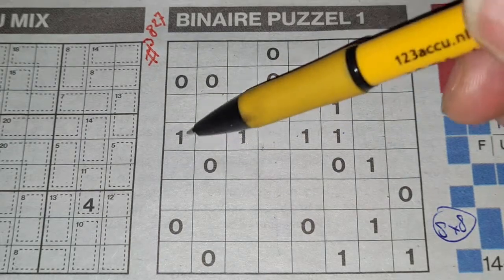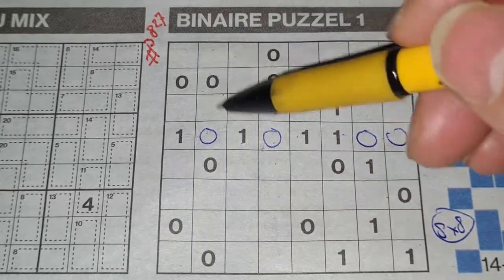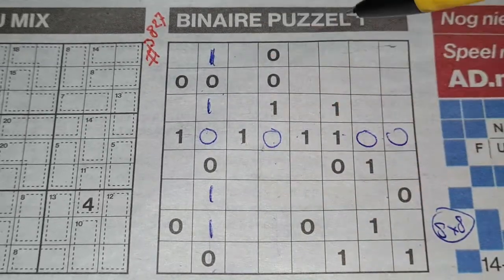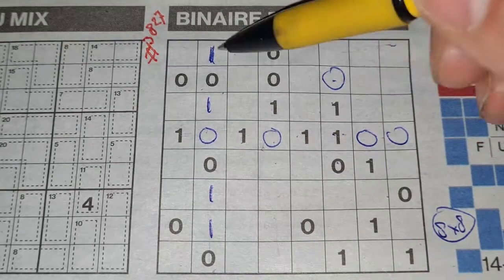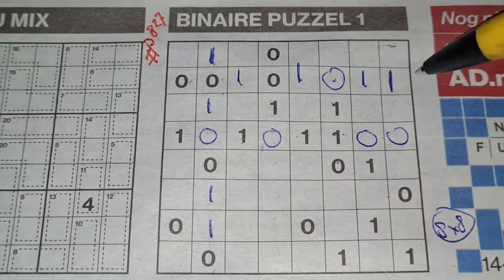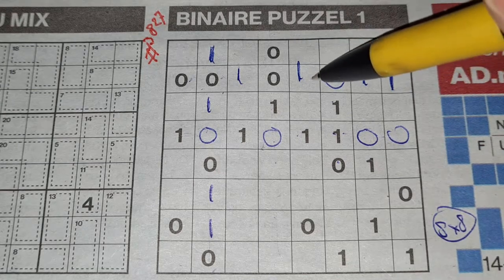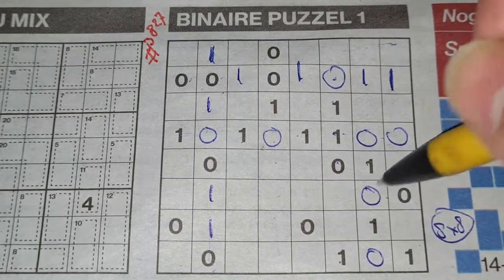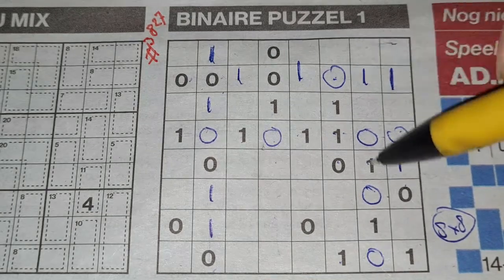So let's get started. We have 4 1s here, so the rest are O's. We have here 4 O's, so the rest are 1s. Okay. Double 1 here, no, there, no. 4 O's we have here, so the rest are 1s. Then between 2 1s comes an O. Between 2 1s comes an O. Between 2 O's comes an 1.